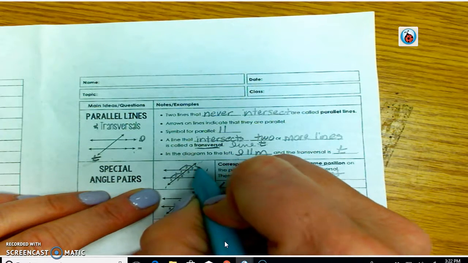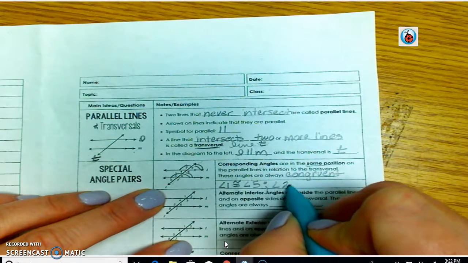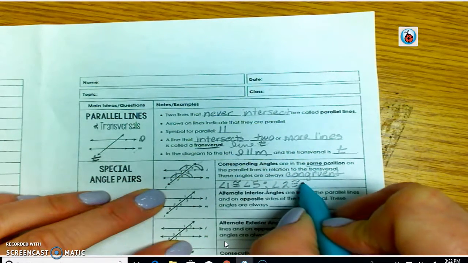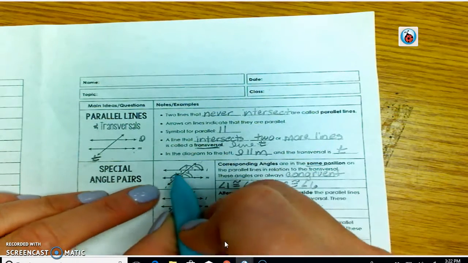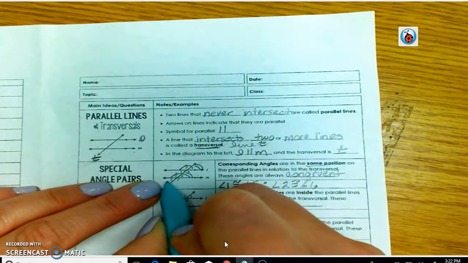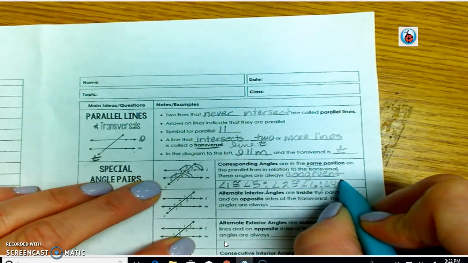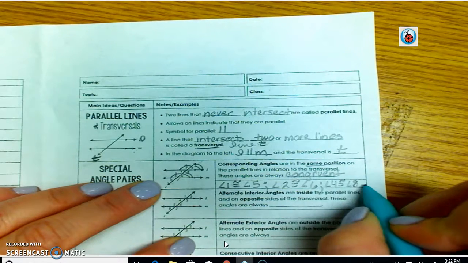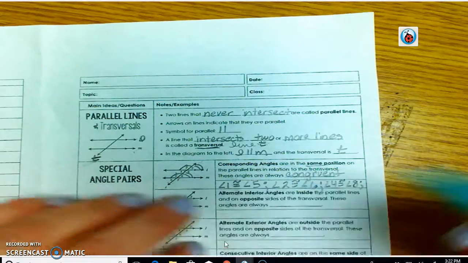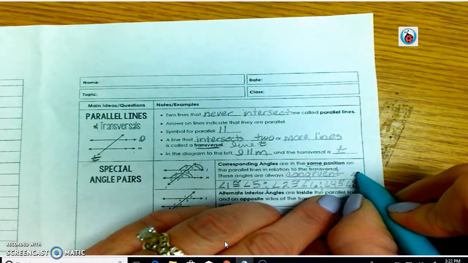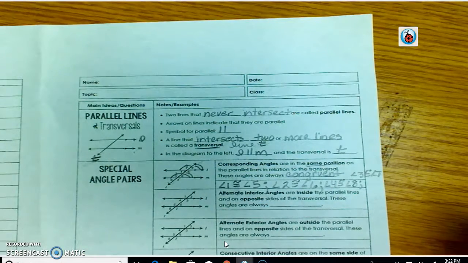We would have angle 2 and angle 6. Angle 2 is congruent to angle 6. And then below we have 4 and 8. Angle 4 is congruent to angle 8. And then we have angles 3 and 7. So angle 3 is congruent to angle 7.